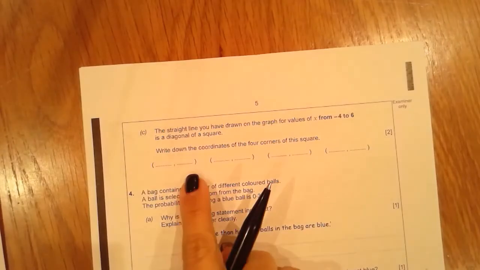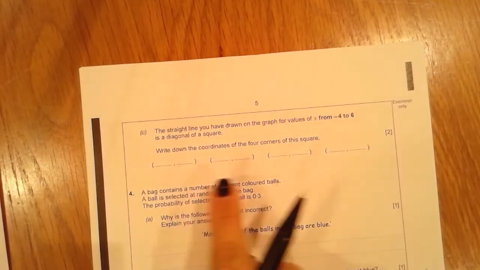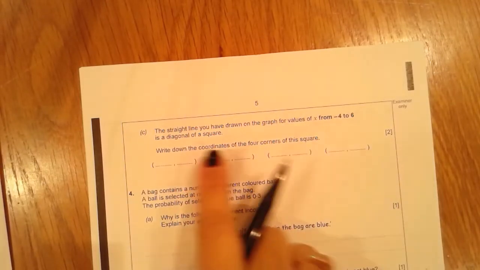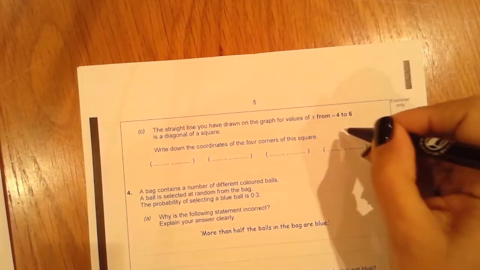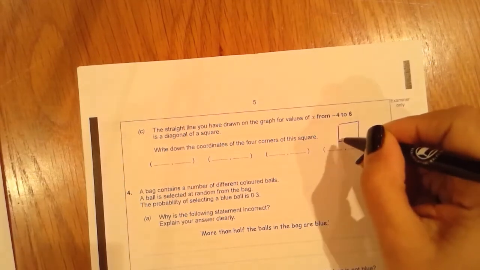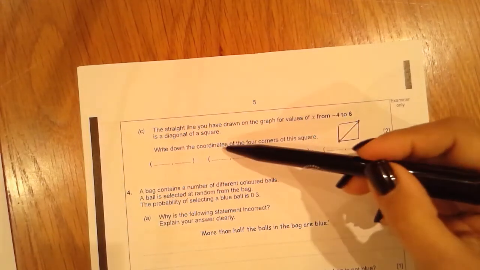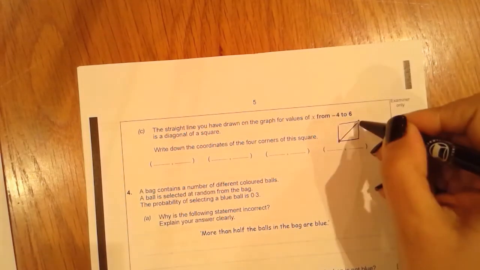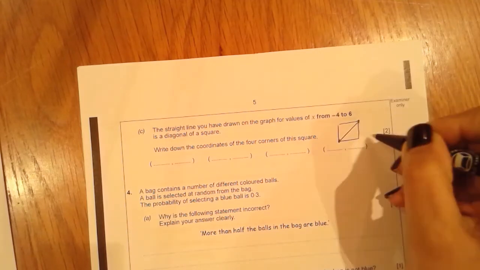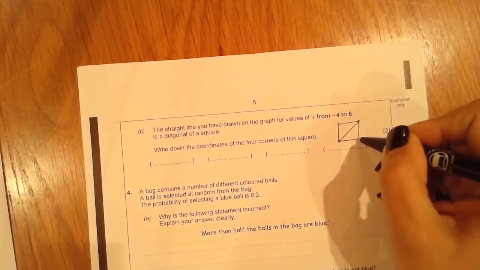Part C over here tells you that the diagonal is actually the diagonal of a square and wants you to write down the coordinates of all 4 corners. So 2 of them I'll know by looking at the line, the other 2 I'll have to work out.